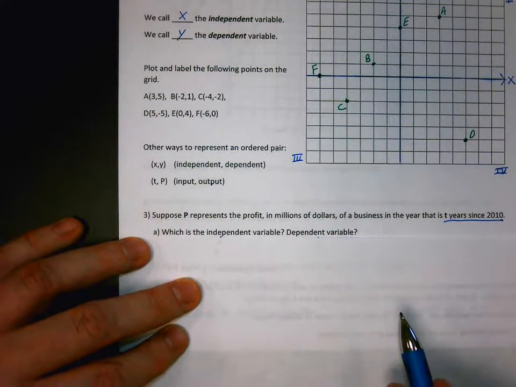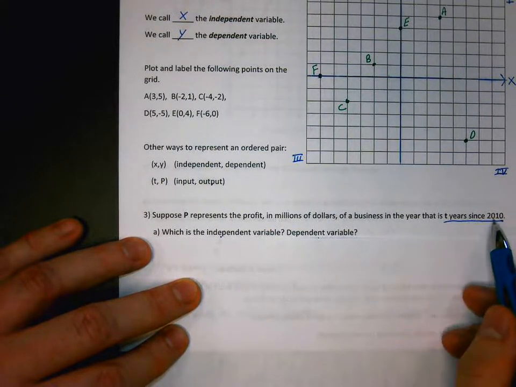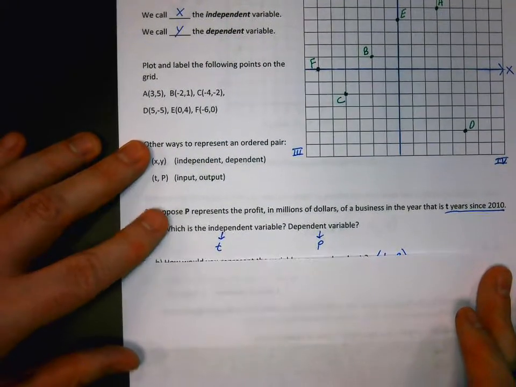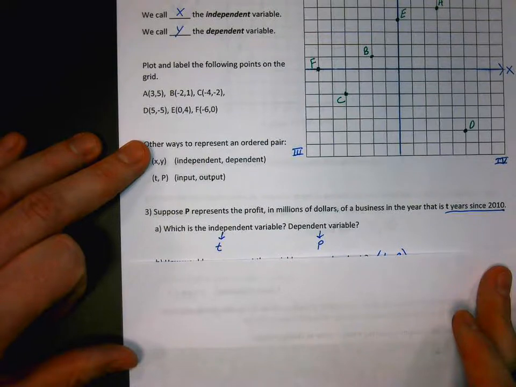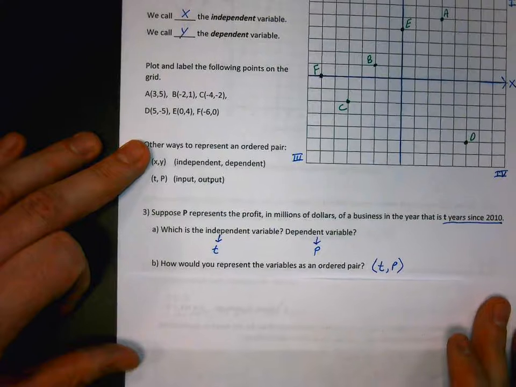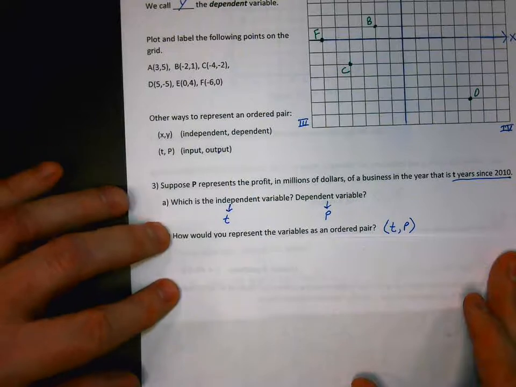Now, if that makes no sense to you, in this class, again, we're just learning the basics right now. In this class, you can generally look at time as being the independent variable, like the x. And the y, or the dependent variable, will be the other variable. So in this class, when you see T years since 2010, T is going to be your independent variable, and in this case, P, or the profit, will be your dependent variable. So how would you represent them as an ordered pair? It'd be T, comma, P. Input, comma, output, or independent, comma, dependent, is T, comma, P.